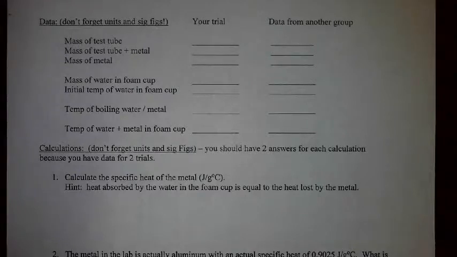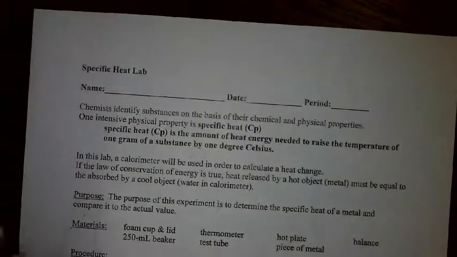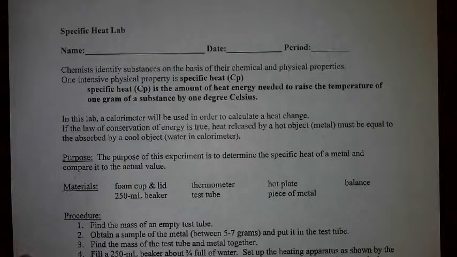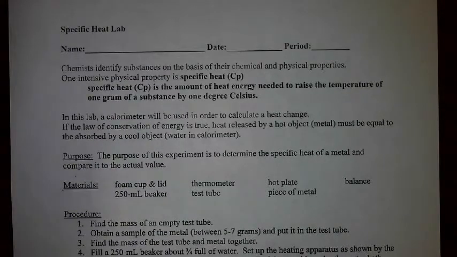All right, everyone, let's talk about your specific heat lab. So here's the front of the lab. This is the lab that you guys completed the last time that we were in class. To refresh your memory, you took a hot piece of metal and heated it up in a hot water bath. And so you take that hot metal and you put it in a cool cup of water. So you had your styrofoam cup of water that had cool water in it.